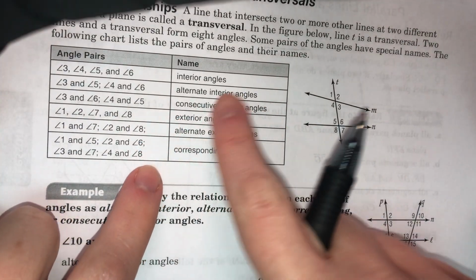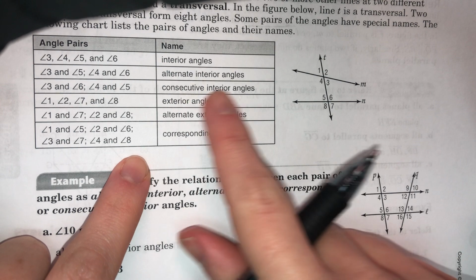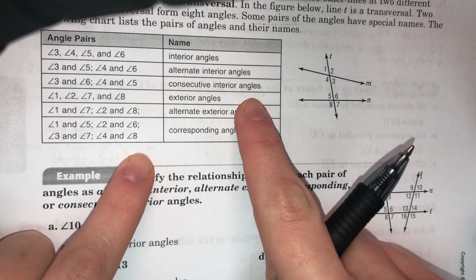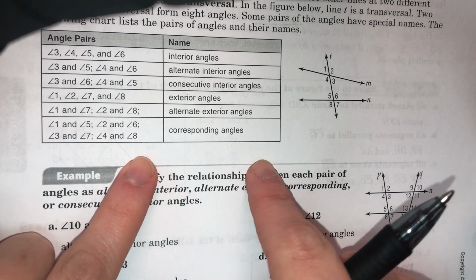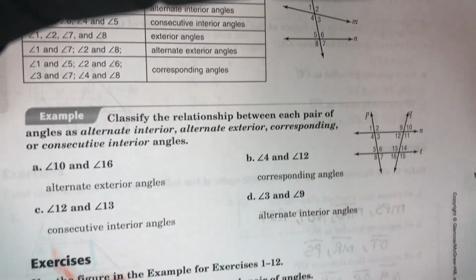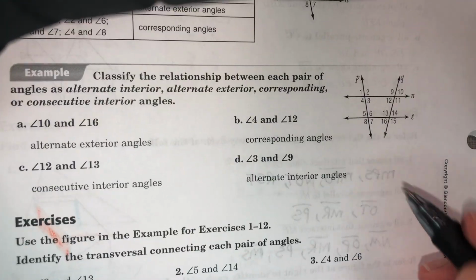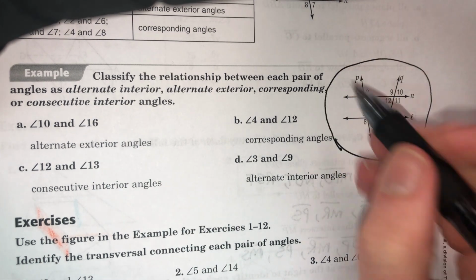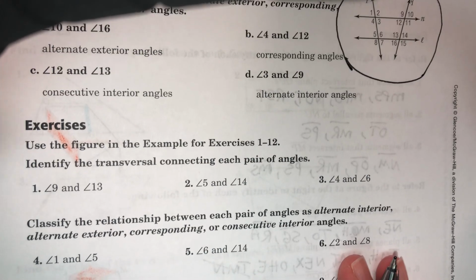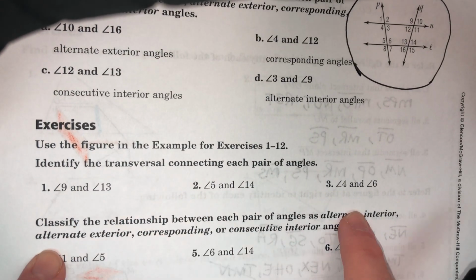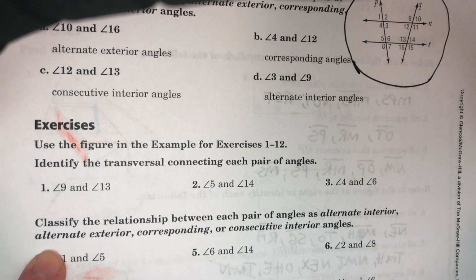Now, I've already introduced these words: interior angles, alternate interior angles, consecutive interior angles, exterior angles, alternate exterior angles, and corresponding angles to you. So we're going to refer to this picture right here, and we are going to do number 1, 2, and 3 based off of this picture.